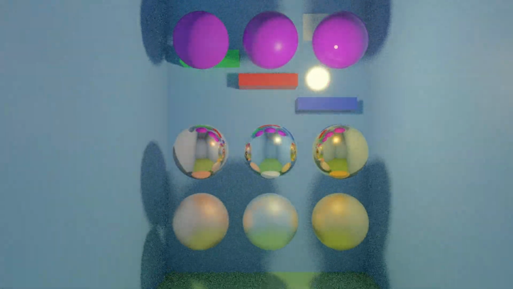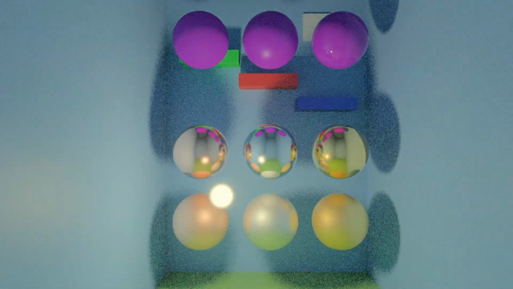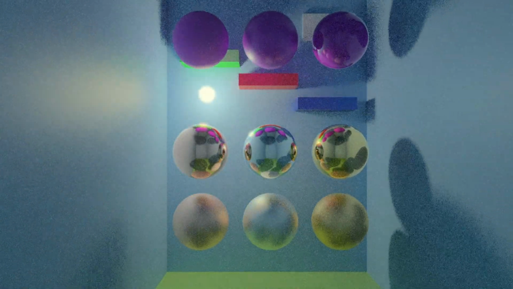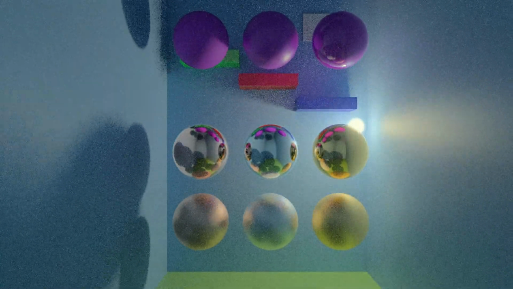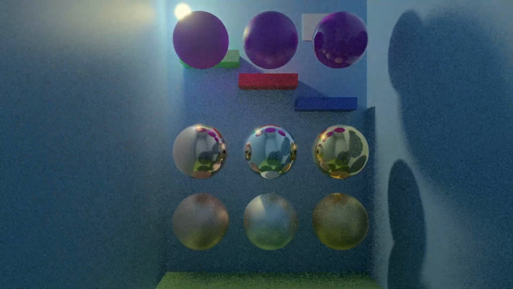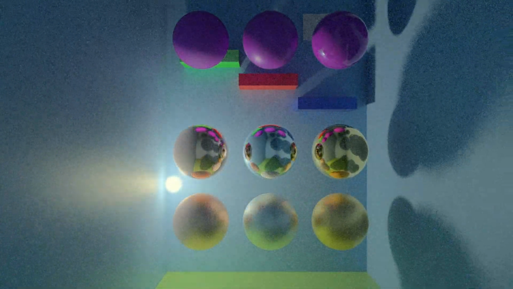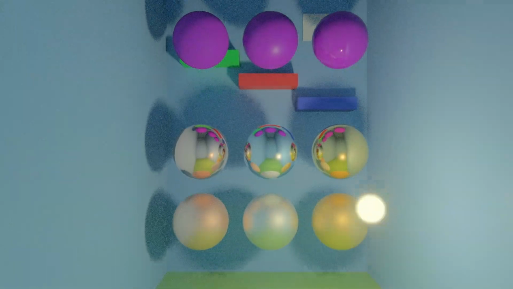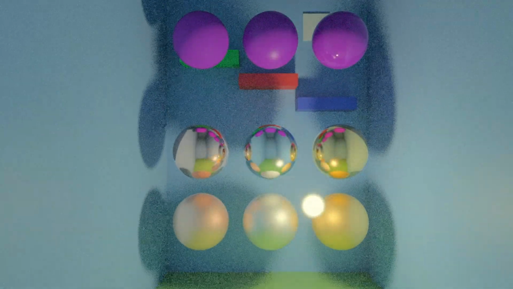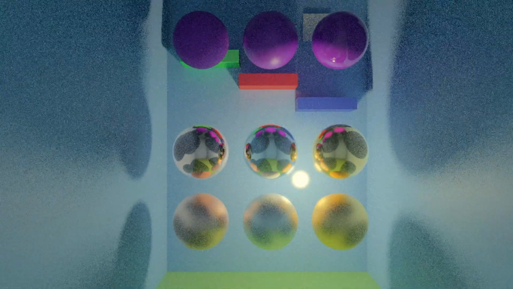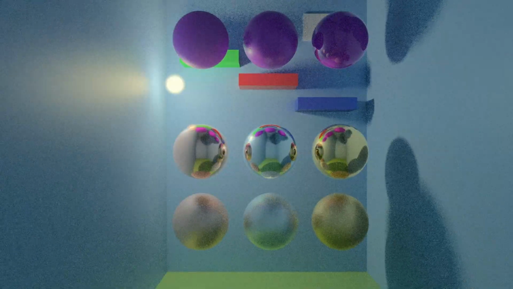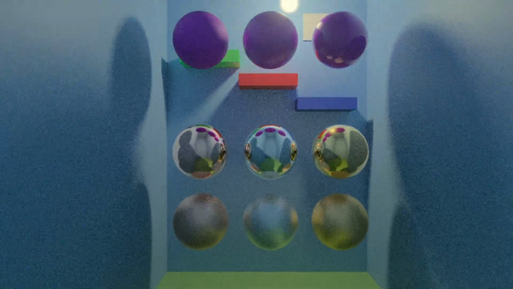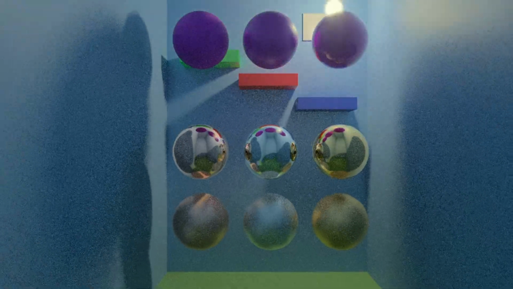So I should clarify that implementing specularity by itself isn't particularly impressive. Every game has specularity. I've implemented it myself many times in different contexts. So what made this particular project challenging wasn't the specularity by itself, it was implementing the specularity and integrating it with path tracing, and more specifically with real-time path tracing.